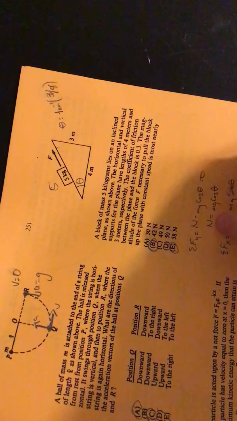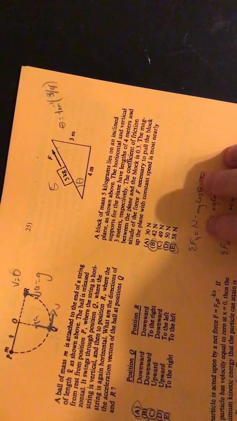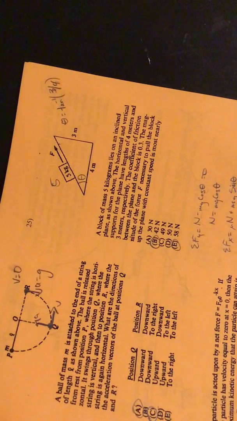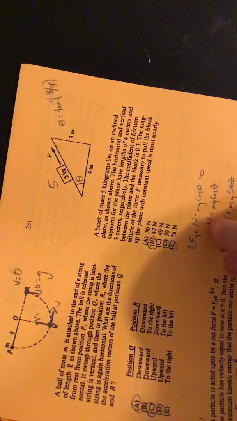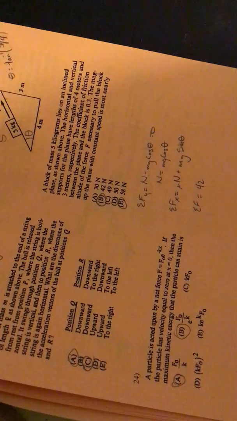That gives you the angle, which is needed. So find the normal force, or those will cancel out. All right, so the y components. You're finding the normal force. Normal force is mg cosine theta.